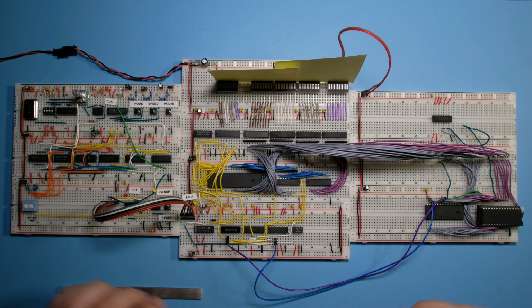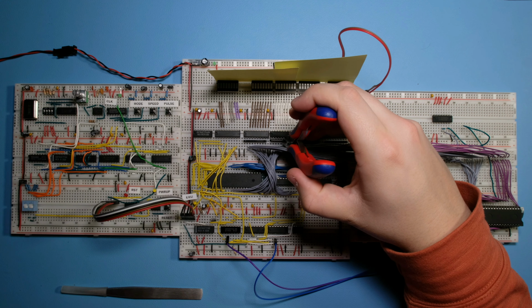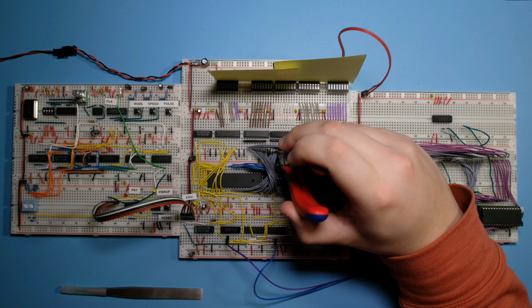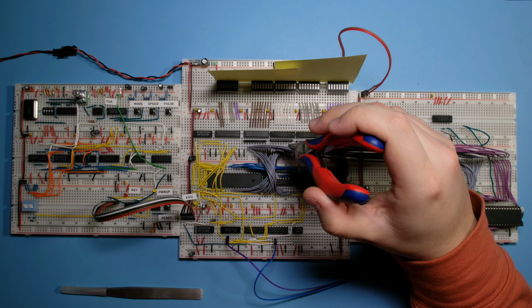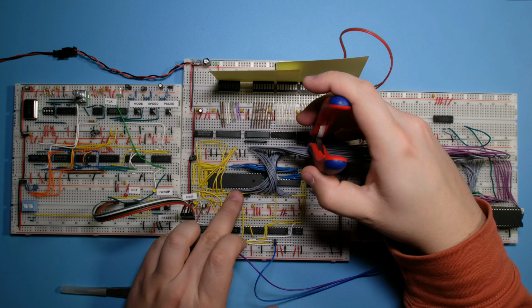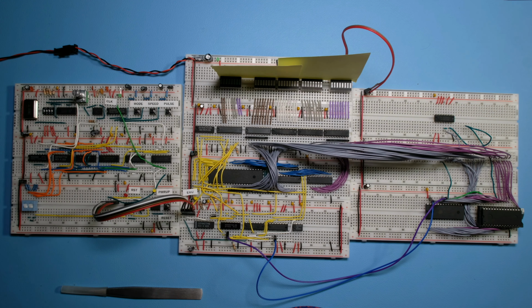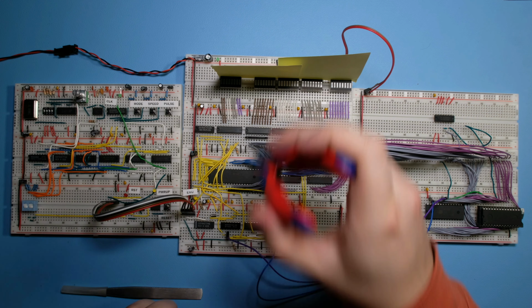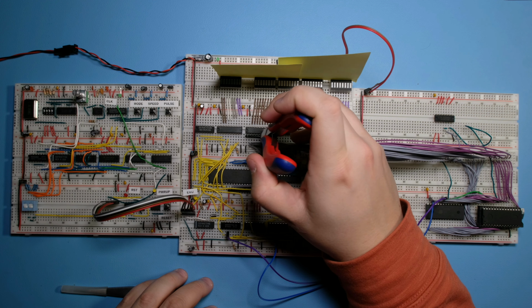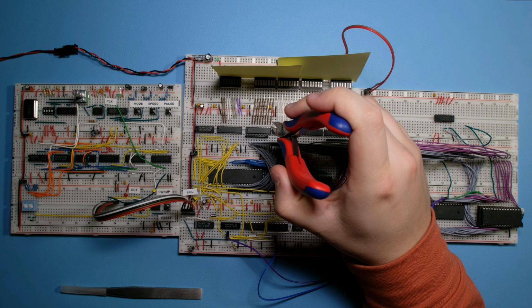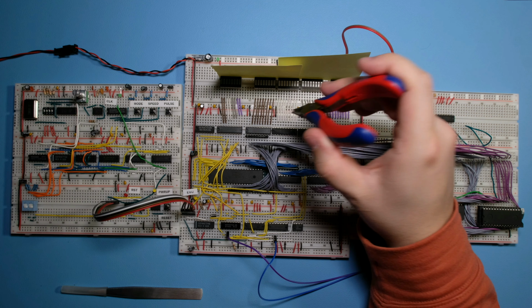Okay, and now these pull-ups need to be connected to VCC, but I don't have a VCC line here, so I'm going to move them next to the CPU. And then we can keep the pull down on the bank address because the polarity needs to change. So I didn't change it when I was updating the schematic. I'll fix this later.